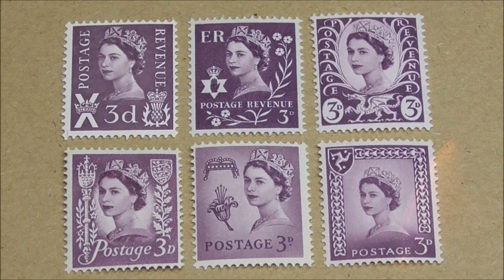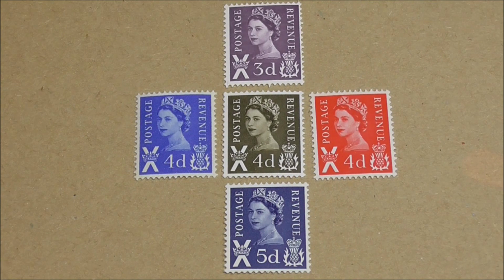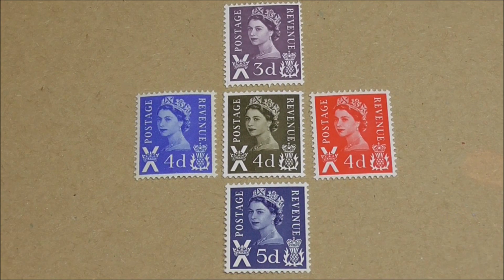So let's take a closer look at each stamp and discuss these changes, starting with Scotland. The Queen's portrait is flanked by the words postage revenue. To the bottom left we have the Crown of Scotland within the Royal Badge of Scotland, the St Andrew's Cross. To the right of that we have a thistle, the national plant of Scotland, which as we can see has been royally crowned. And this design is consistent through the lower denominations, as we can see here.